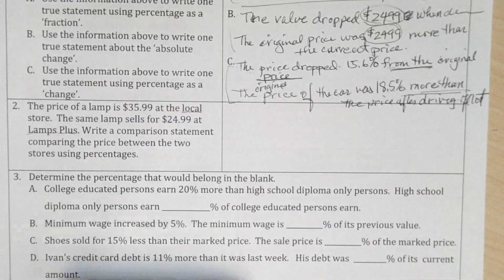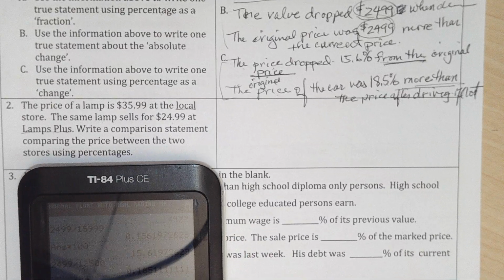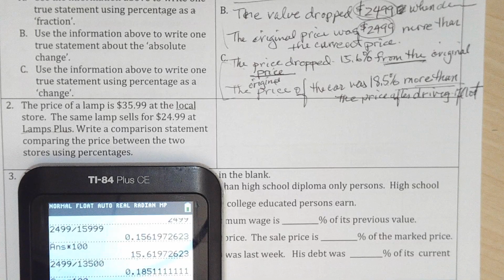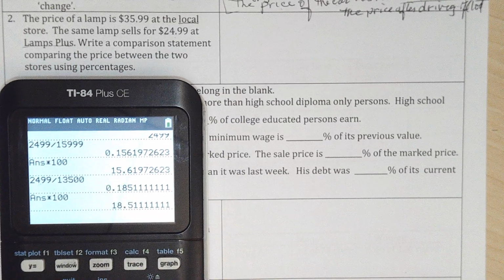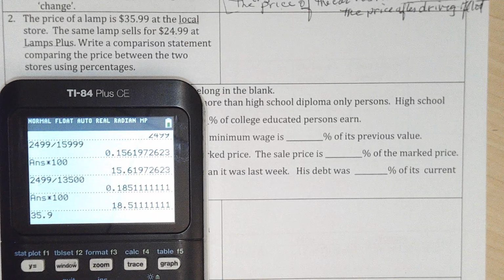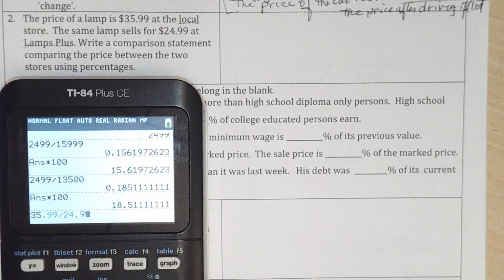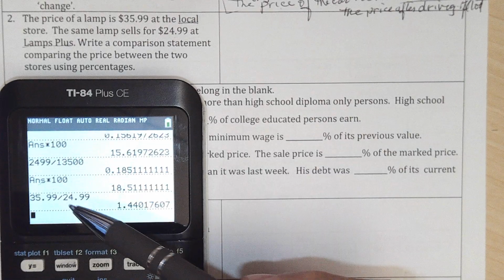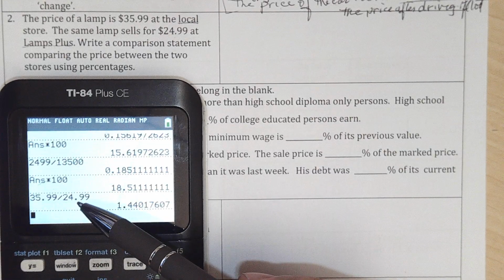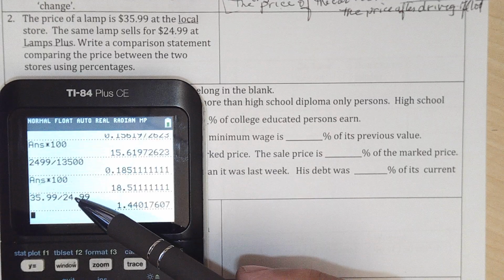And so if I divide these, 35.99 divided by 24.99. So which one am I comparing to? The one I divided by. So I'm comparing to the Lamps Plus.